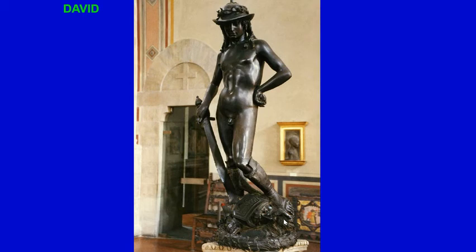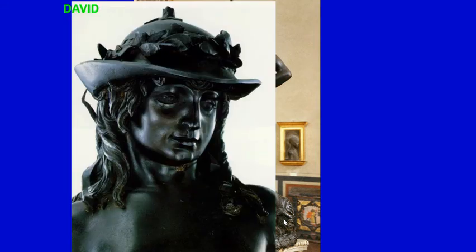And I think that's what the artist is trying to show here, that David, because he's so young, has an androgynous body type. Androgyny means you can't tell if it's a boy or a girl. Also, if you look closely at David's head, he's wearing a hat, and that hat has roses on it, and the roses are a symbol of the Medici family.